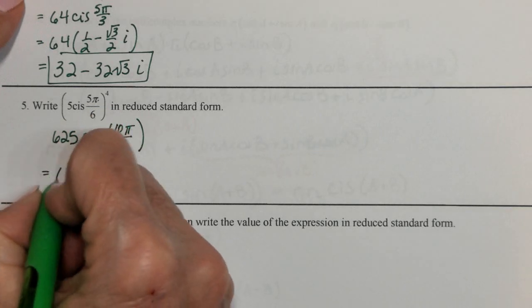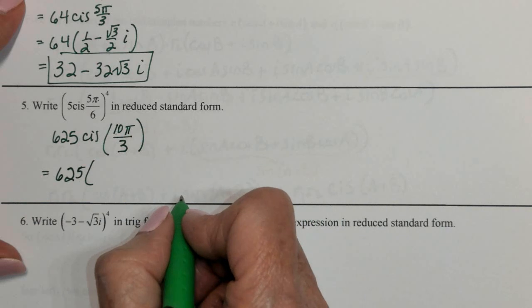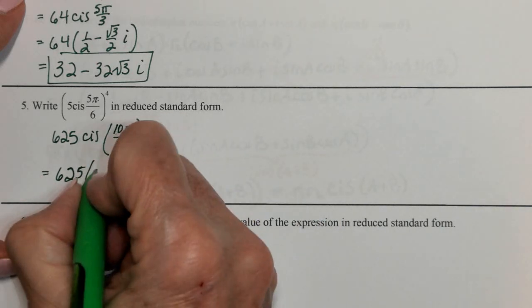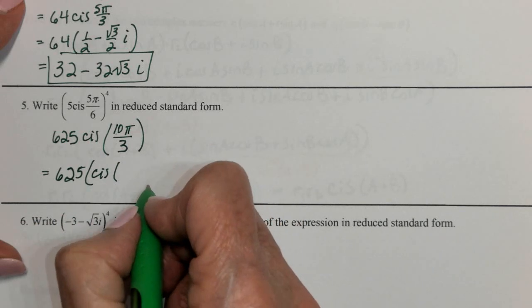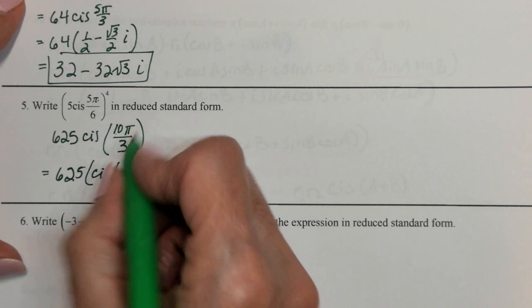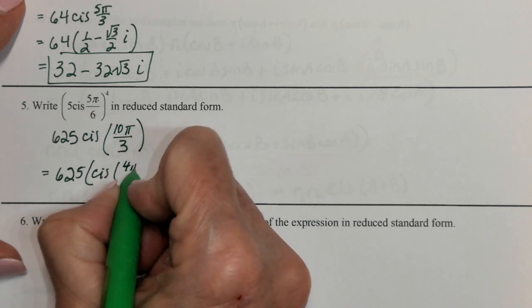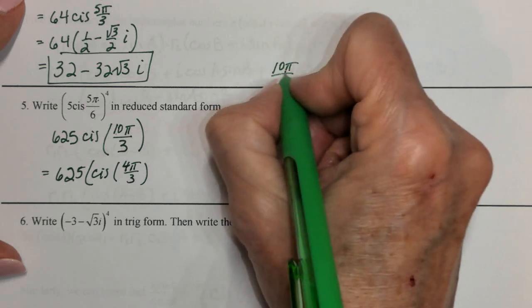And that is 625 cosine of 10 pi over 3. Ooh, that's over 6 pi, so let's reduce it by 6 pi over 3, okay? So that's the same as 4 pi over 3. Remember, those are coterminal angles.